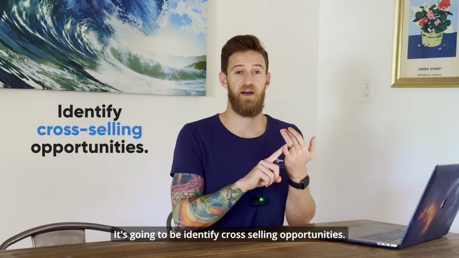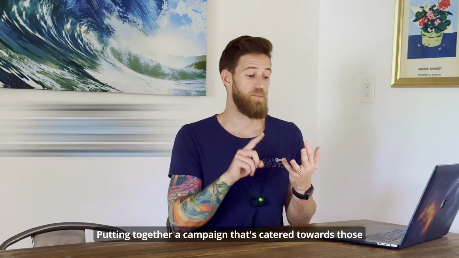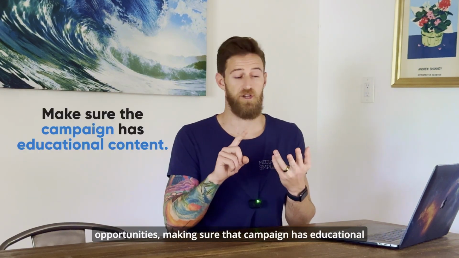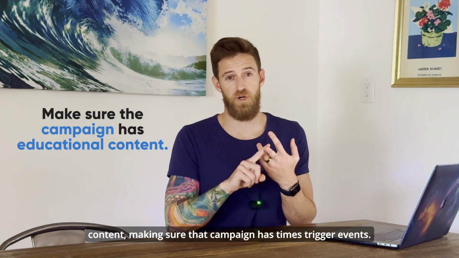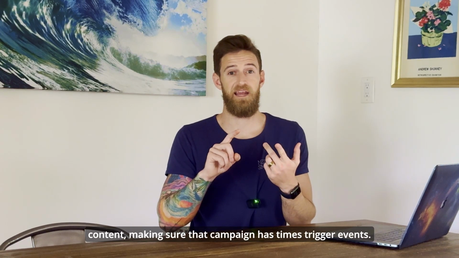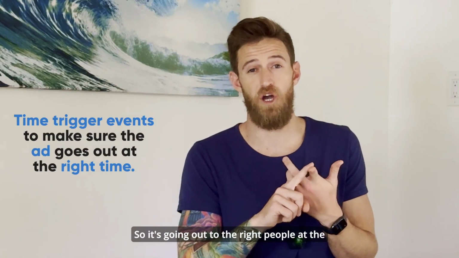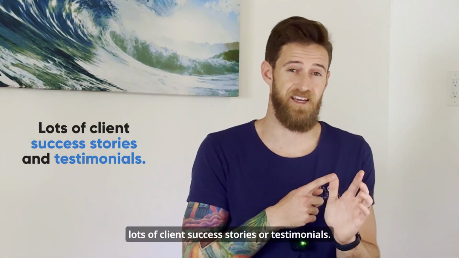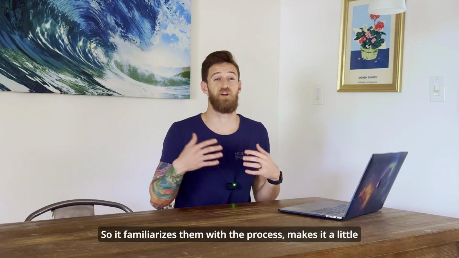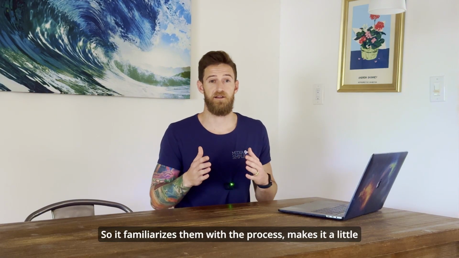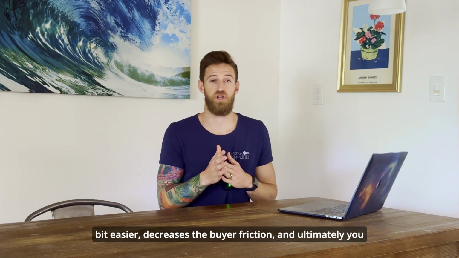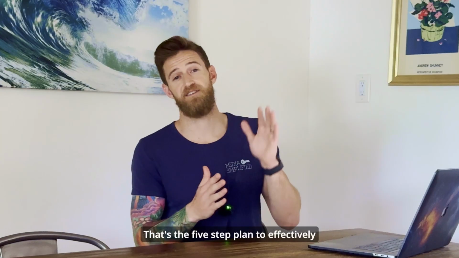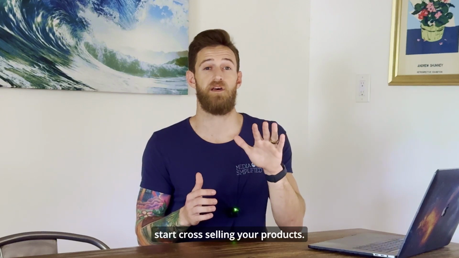It's going to be identify cross-selling opportunities, putting together a campaign that's catered towards those opportunities, making sure that campaign has educational content, making sure that campaign has timed trigger events so it's going out to the right people at the right time, and making sure that campaign has lots of client success stories or testimonials so it familiarizes them with the process, makes it a little bit easier, decreases the buyer friction, and ultimately you get more deals from people that you've already worked with. That's the 5-step plan to effectively start cross-selling your products.